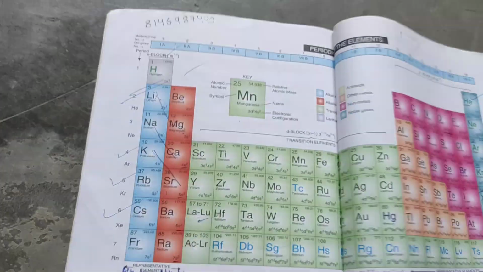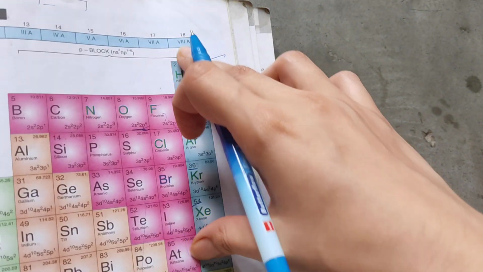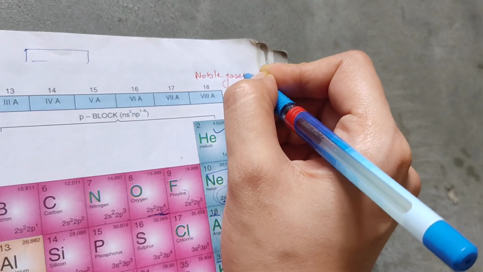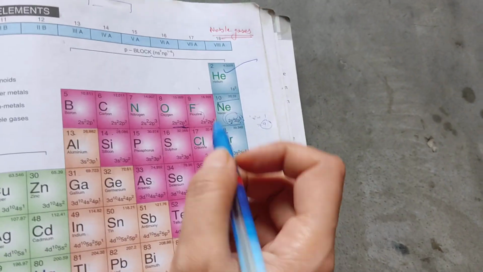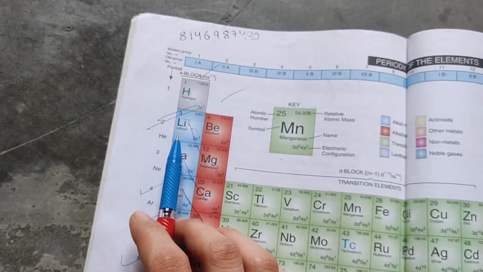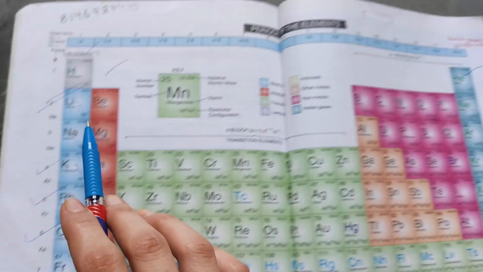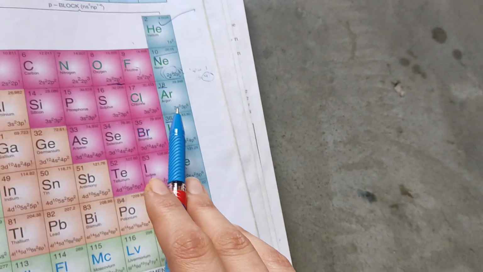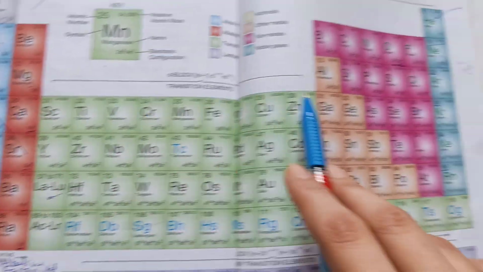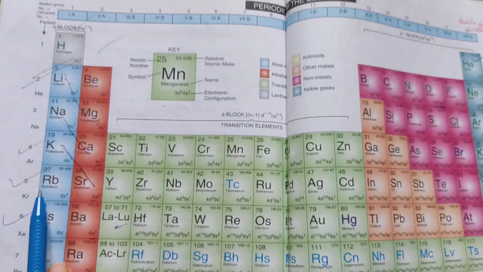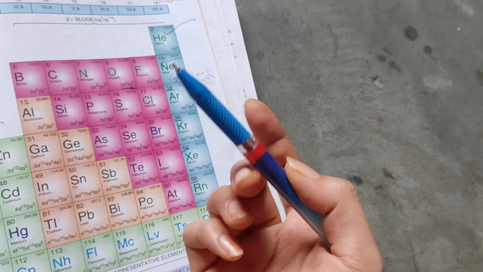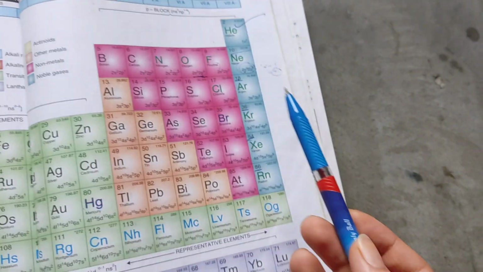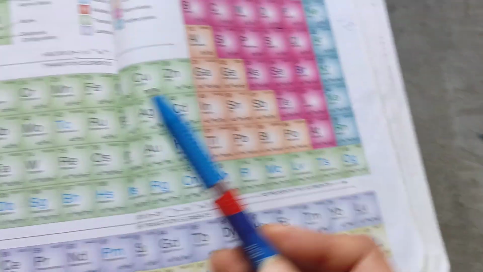We all know that this 18th group is of the noble gases, right? Do you remember that? So these noble gases, and after helium we have lithium in the list. Then we have neon, and after neon, the adjacent one is sodium. Argon, potassium, krypton, rubidium, xenon, cesium, radon, and francium. Sorry, I messed it up a bit.